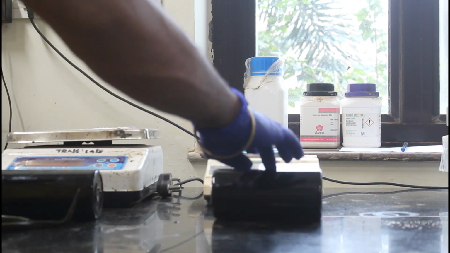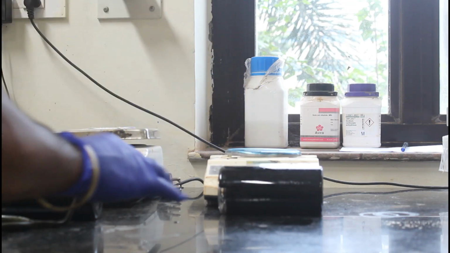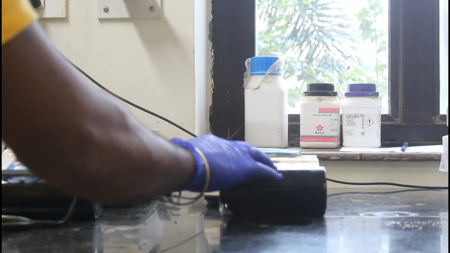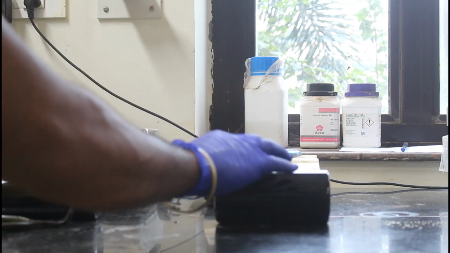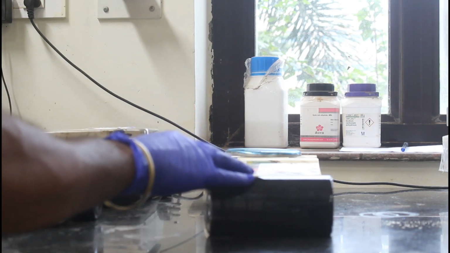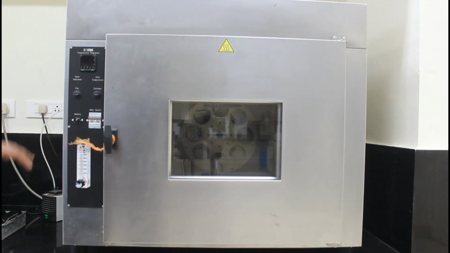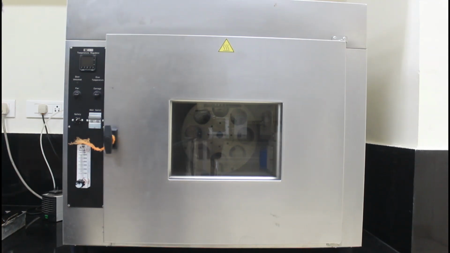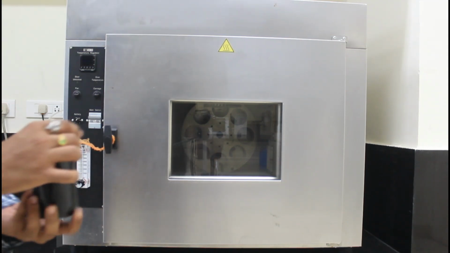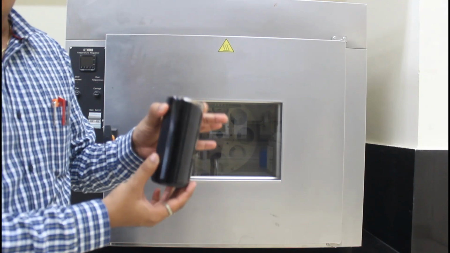So after this, we will transfer these bottles to the RTFO oven, where they will be kept at a conditioning temperature of 163 degrees for 85 minutes, right, where we simulate the short-term aging. So this particular RTFO bottle filled with the bitumen forming a thin film is cooled to room temperature.